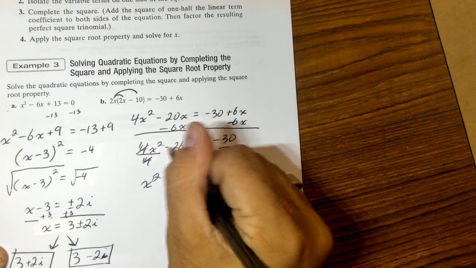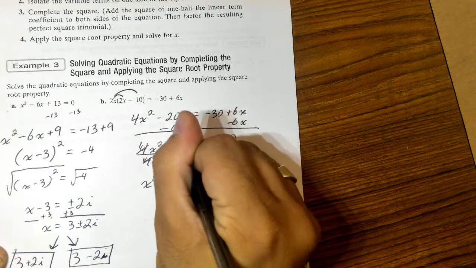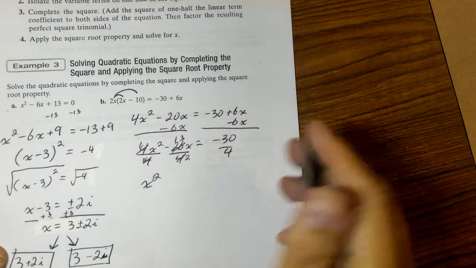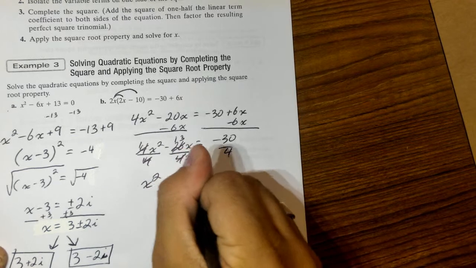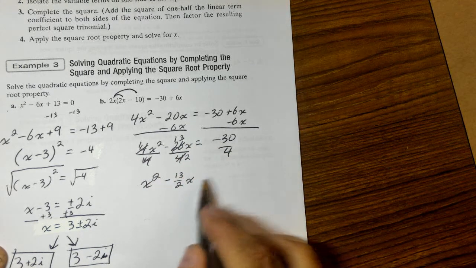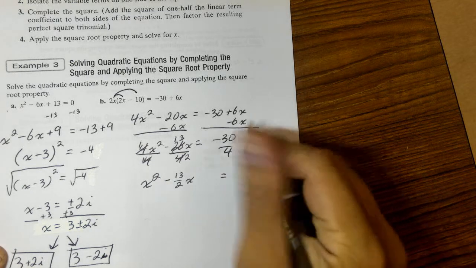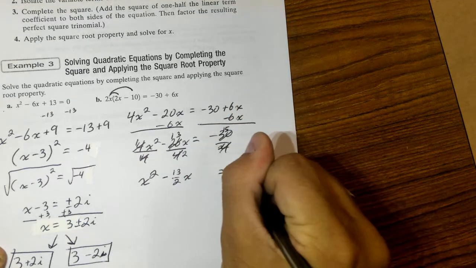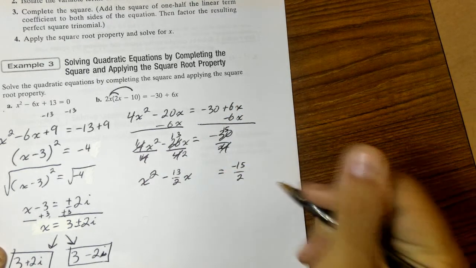Then 26 divided by 4 simplifies to 13 over 2, so what I really have is minus 13 over 2 x. Now I'm going to leave that space for completing the square, and 30 divided by 4 simplifies to 15 over 2. So I really have negative 15 over 2.